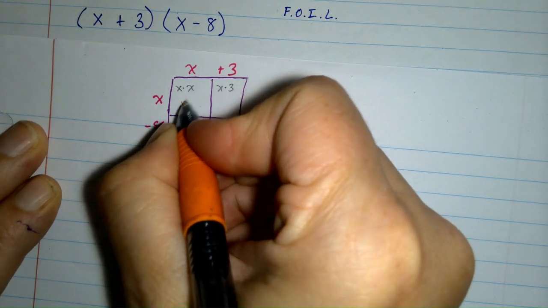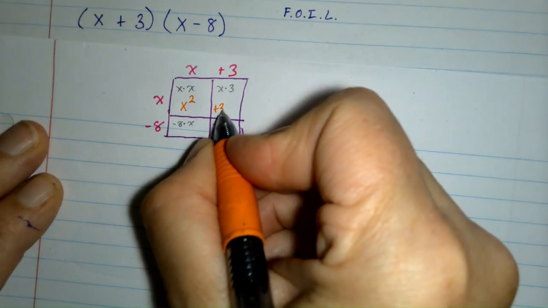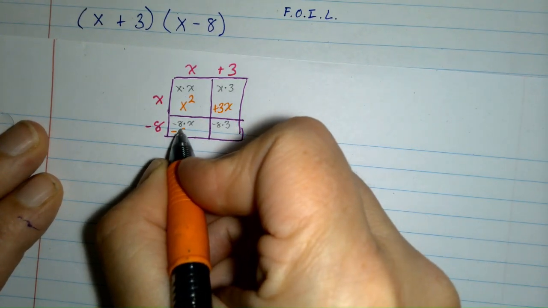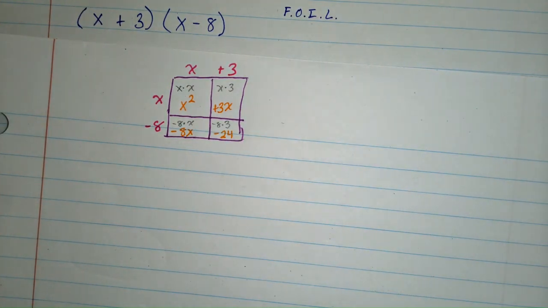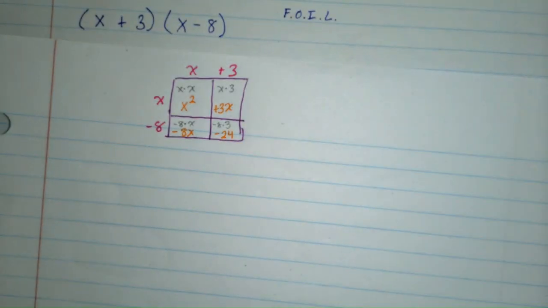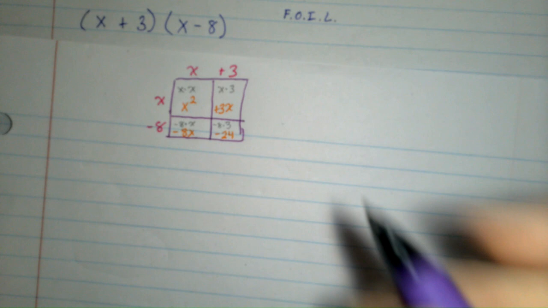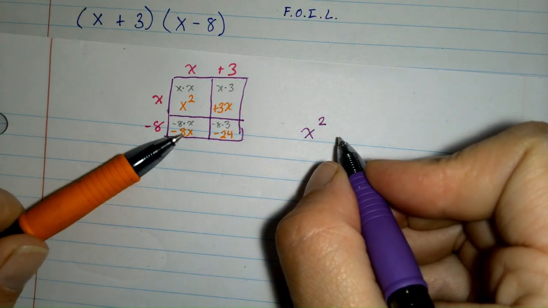x times x is easier as x squared. x times 3 is positive 3x, negative 8x, and negative 24. And now we're going to put those orange things together. If you'll notice, these happen to be like terms. And we're going to wind up with an answer of x squared, negative 8 plus 3.